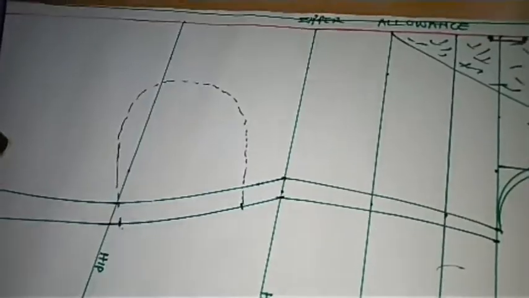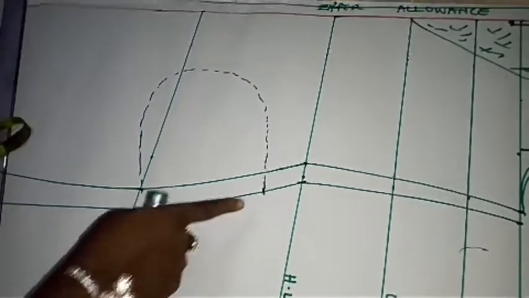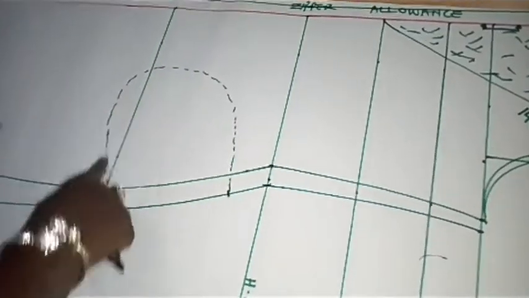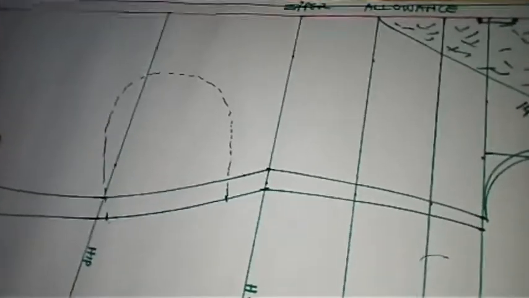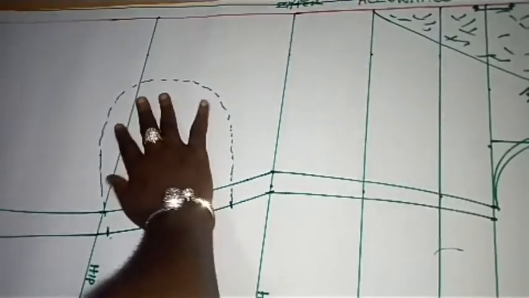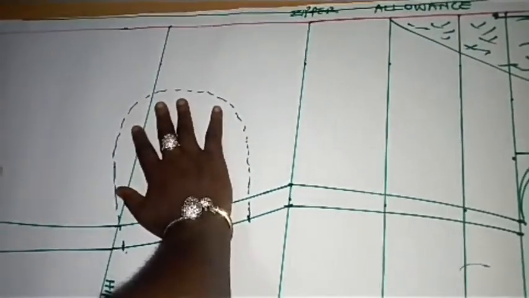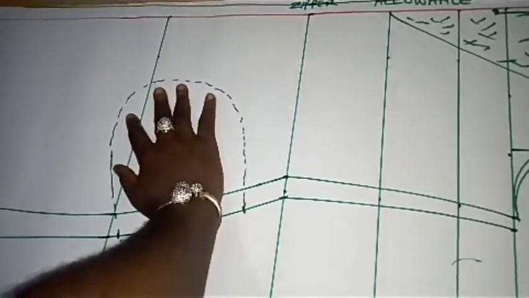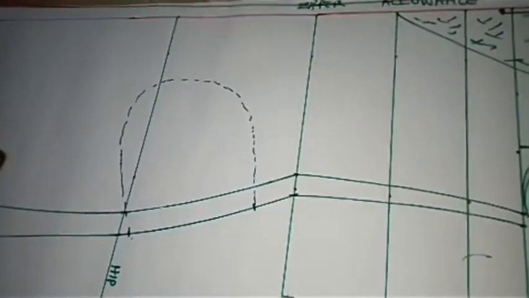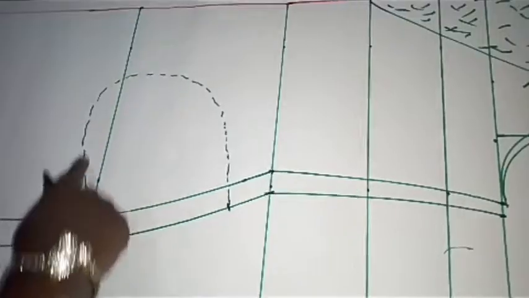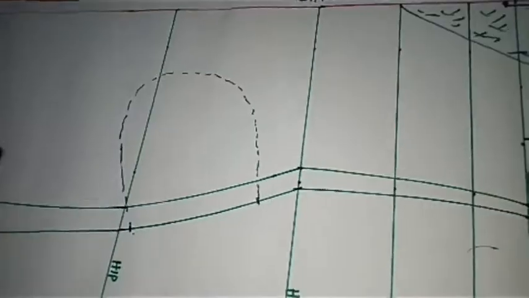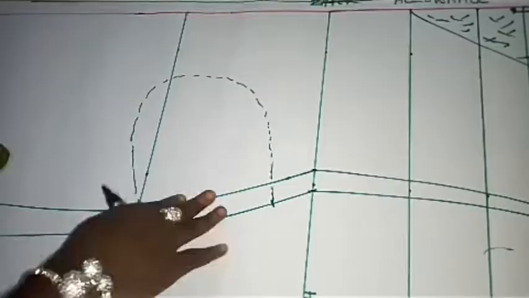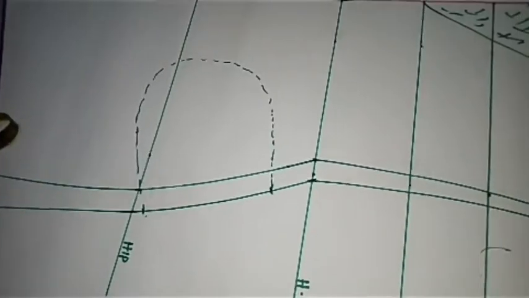So I'm also going to trace out this shape I have in my pocket. You can see if I put my hand, I have enough space to contain my hand. Okay, it's balanced. So that is the shape I'm going to trace out for my pocket. Okay, we'll also trace it out anyway.